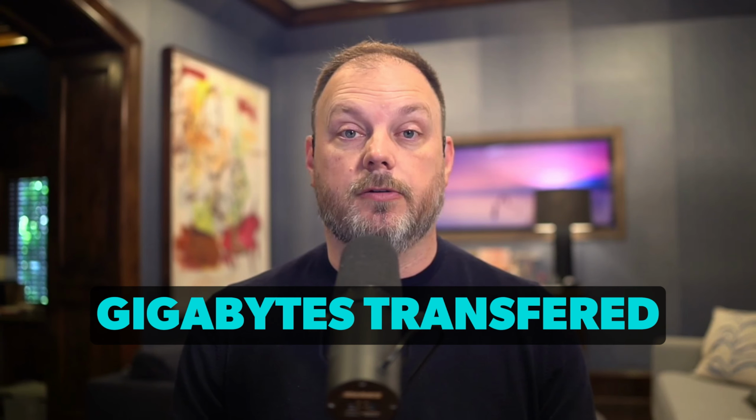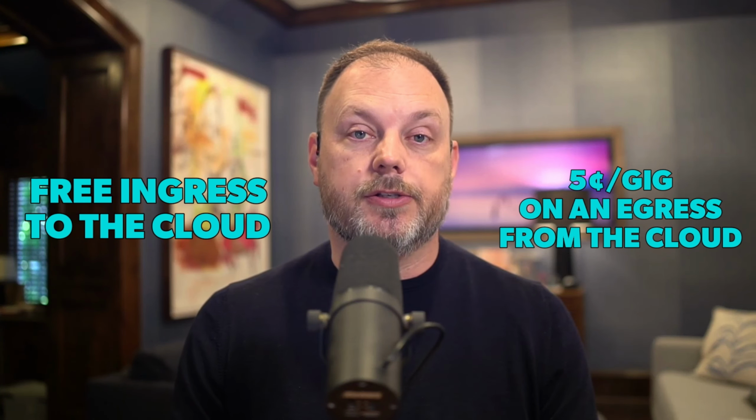If you haven't done 95th percentile and have not gone into a metered base bandwidth product, let's actually talk about the other type of metering. The other type of metering is GB transfer, gigabytes transferred. Gigabytes transferred is very common if you're using any sort of public cloud right now. You'll see a public cloud might charge you, say, free ingress to the cloud, but 5 cents per gig on an egress from the cloud.